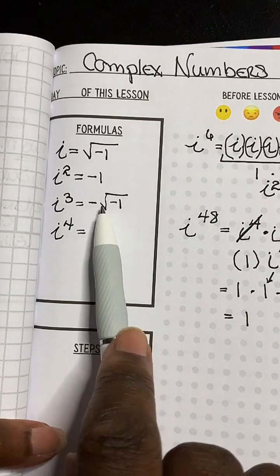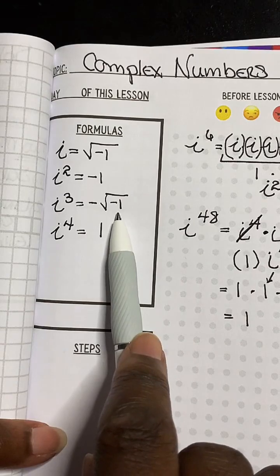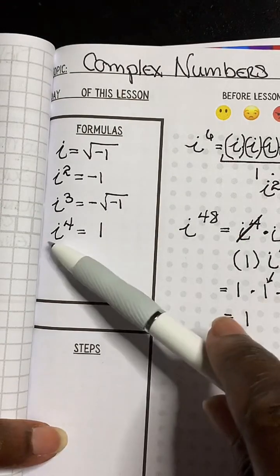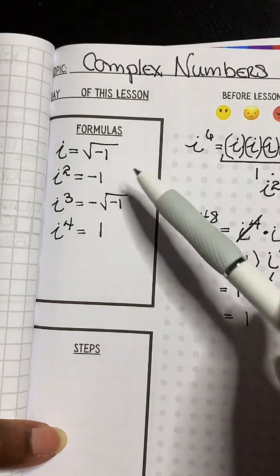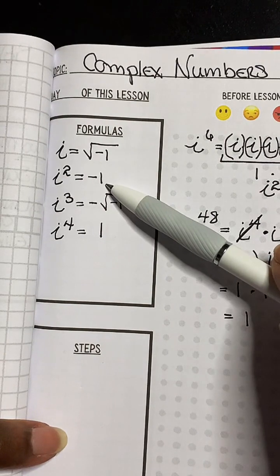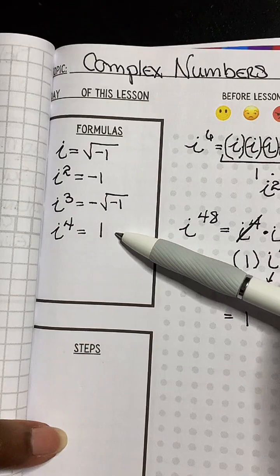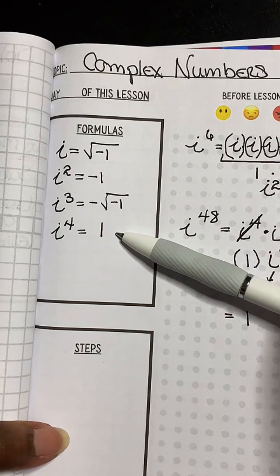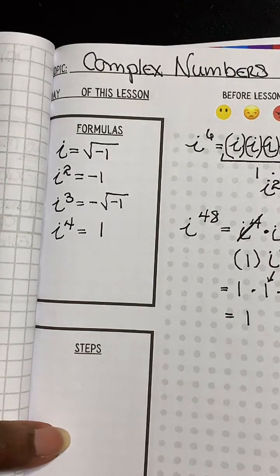And remember, i is the square root of negative 1. But in order for me to get i to the 4th power, I have to square the negative 1. Negative 1 times negative 1 gives me a positive 1. Okay? I think we should be caught up by now.